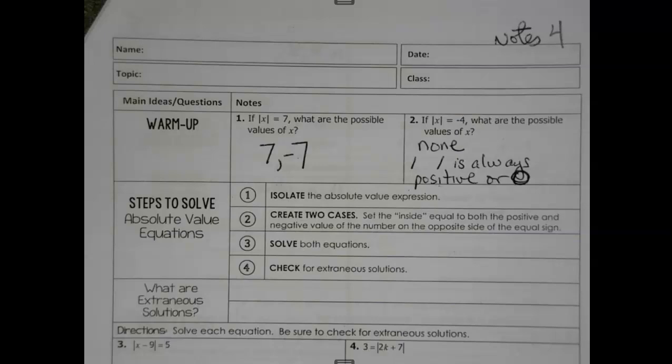Now, you may be wondering, well, wait a minute, if it's always positive, what's this? This wasn't my solution. This was the number I can plug into the absolute value. So like here, if I plugged in 4, I get positive 4. I won't get negative 4. If I plug in negative 4, I'm still going to get positive 4. It just doesn't work. So just a couple of things to keep in mind.